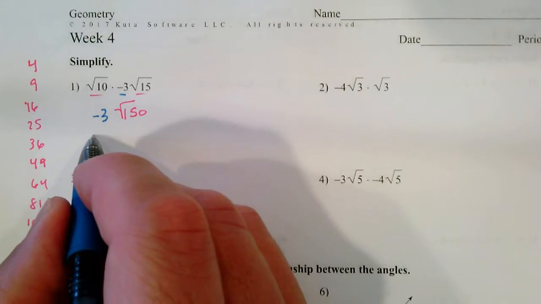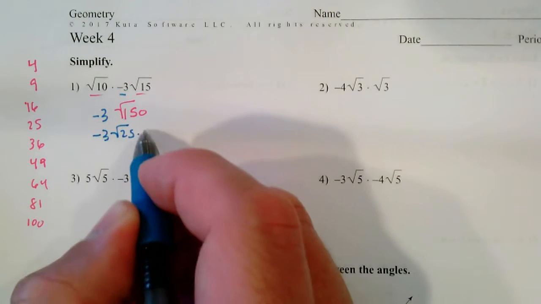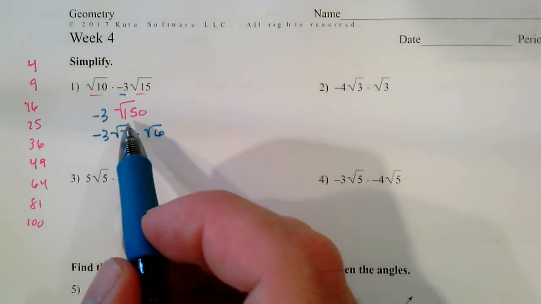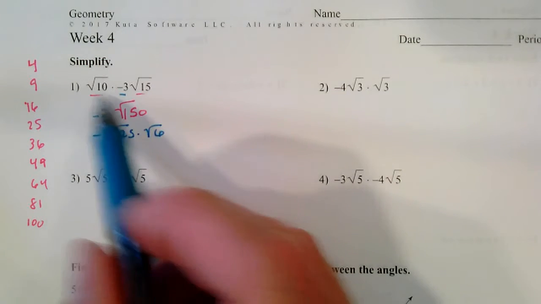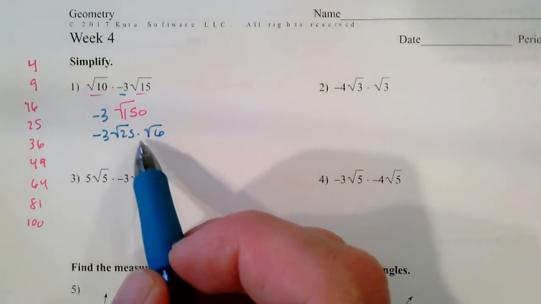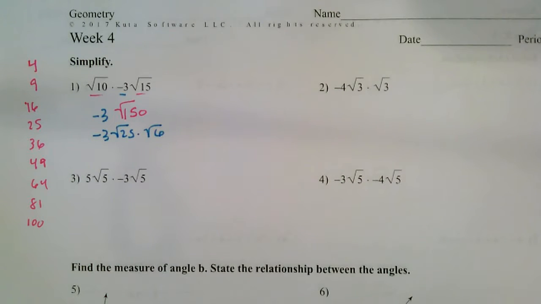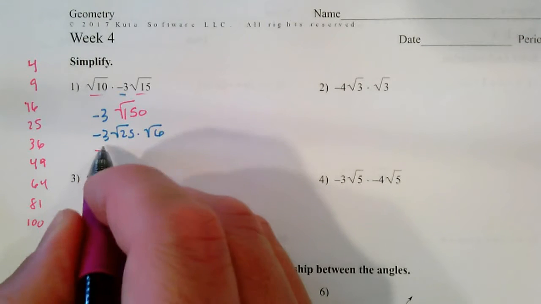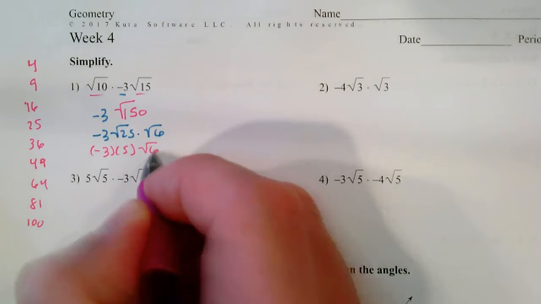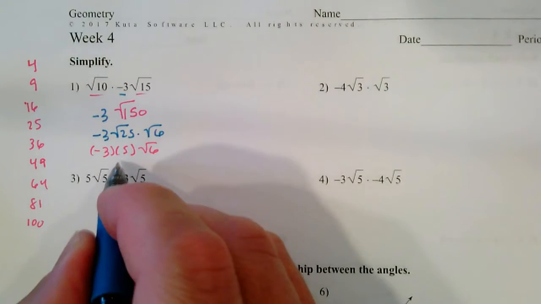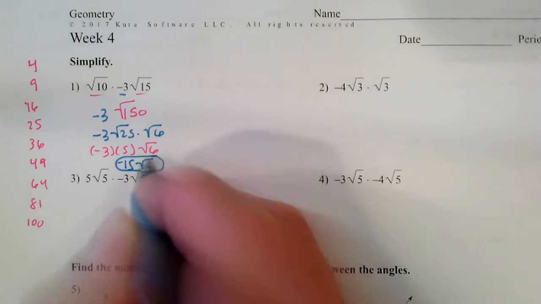So this is negative 3 times square root of 25 times square root of 6. And just in the same way that we brought the two numbers together under the same square root bracket by multiplying them together, we can break them back apart again. And why do we do that? Because the square root of 25 is a whole number. It happens to be 5. So that's negative 3 times 5 times square root of 6. Negative 3 times 5 is negative 15 times the square root of 6.